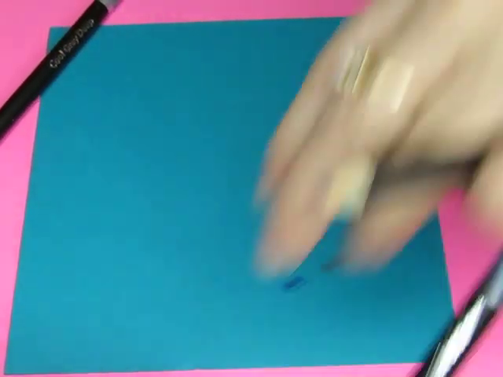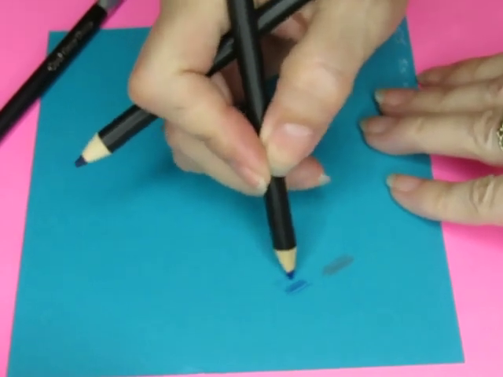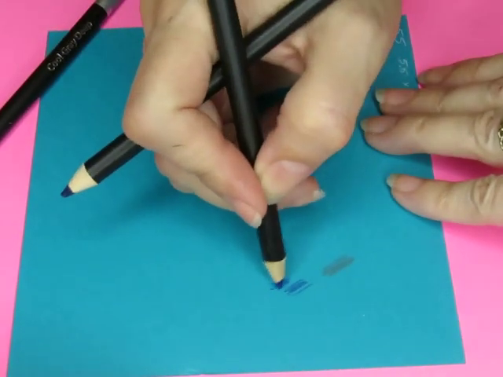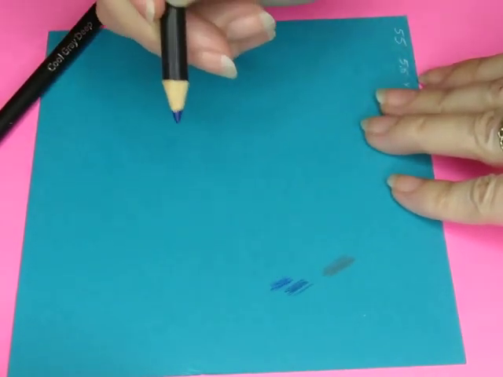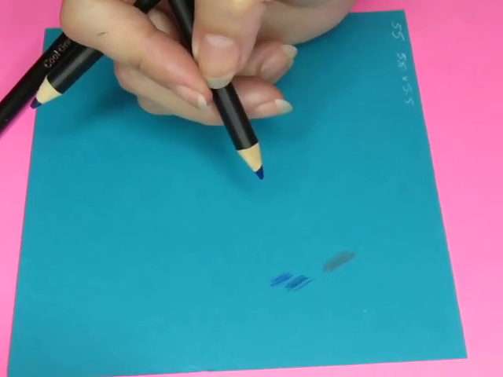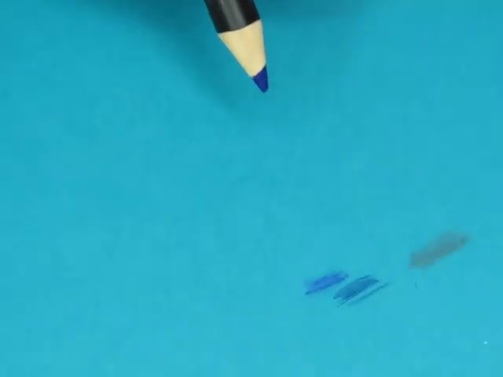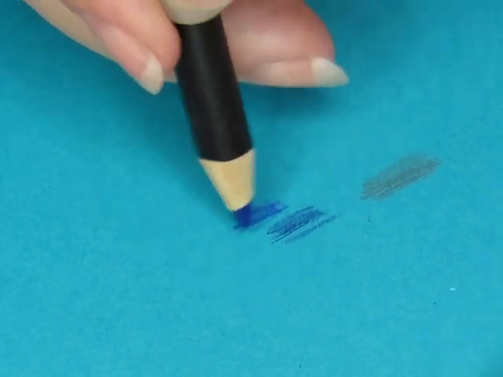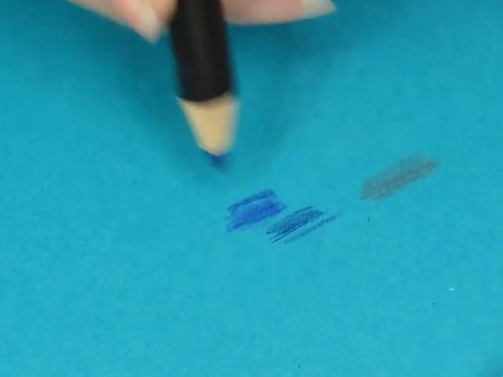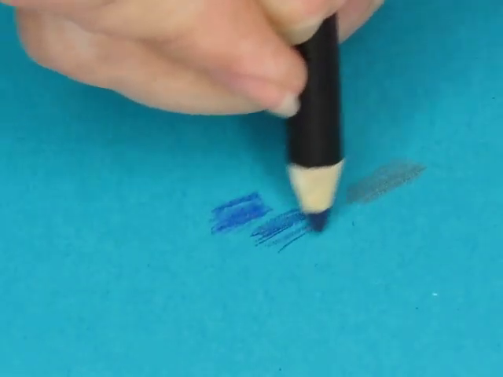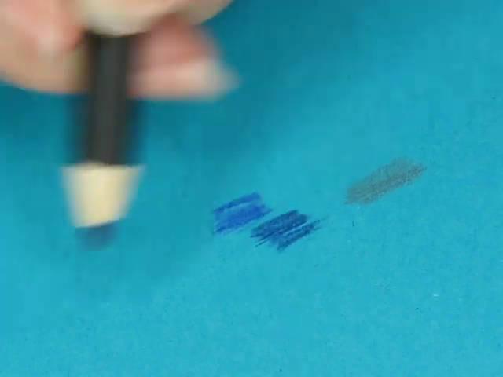Yeah, I don't think this one. You guys can't tell the difference. Can you? Can you tell the difference? This one's more blue. This one's darker. It has a little bit more of a blackish blue color.